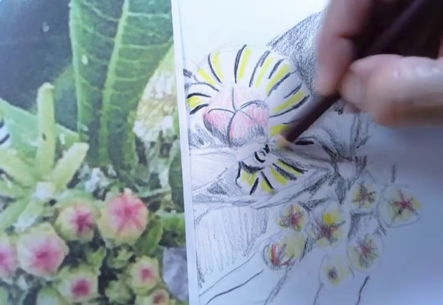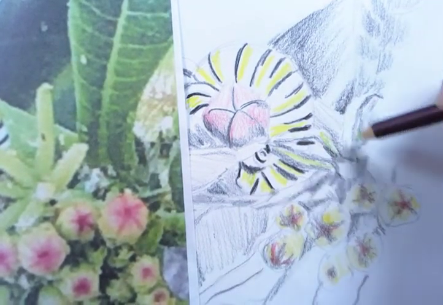Get a little green into the composition.